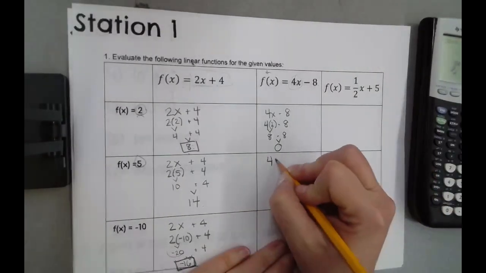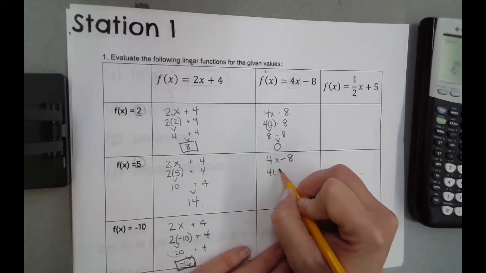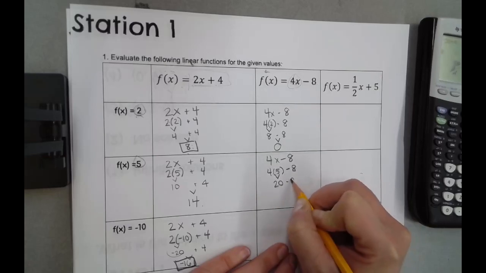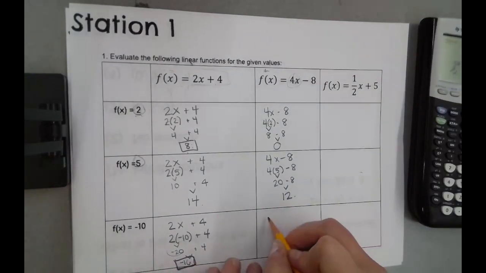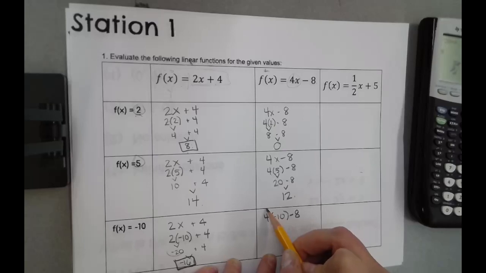Okay, 4x minus 8, when x this time is equal to 5. 4 times 5 is 20. I know that in my head right now. 20 minus 8 is 12. And then the final one, 4 times negative 10 minus 8. I didn't write the original. 4x minus 8, I changed this x to the negative 10.